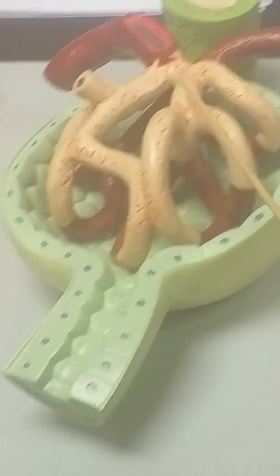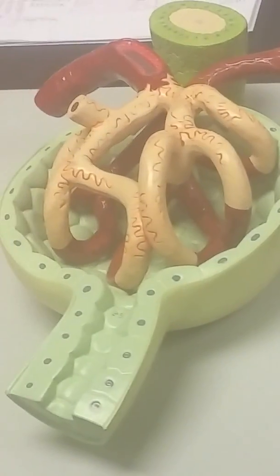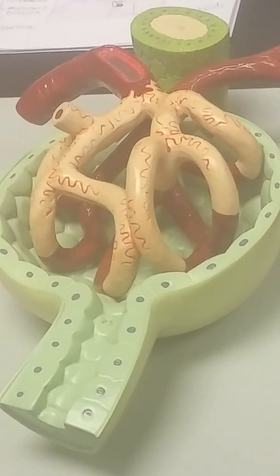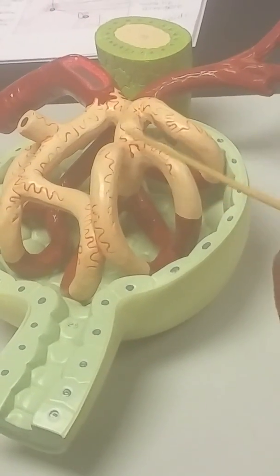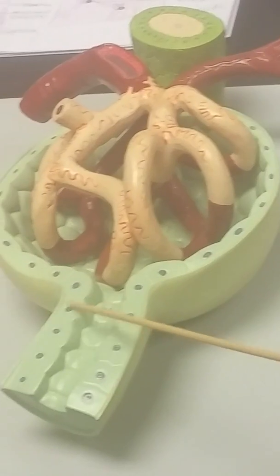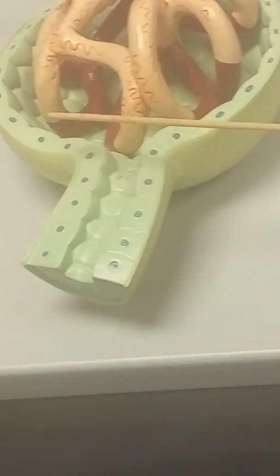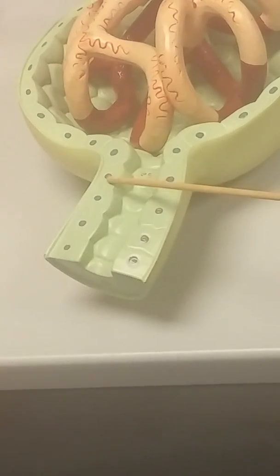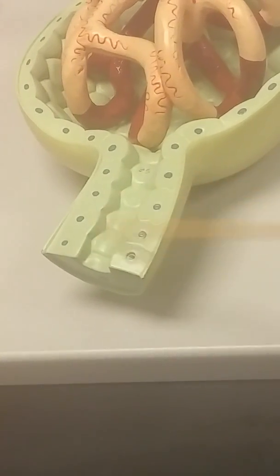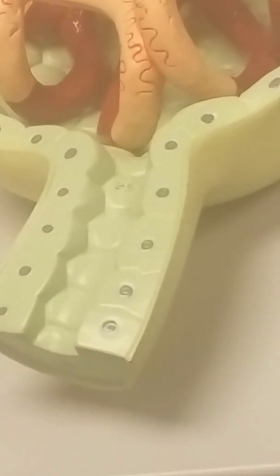The podocytes are also referred to as the visceral epithelium. Continuing on, when we extend beyond the Bowman's capsule, we have this special type of tissue here that we call what? The proximal convoluted tubule.